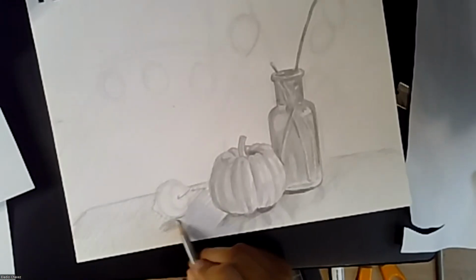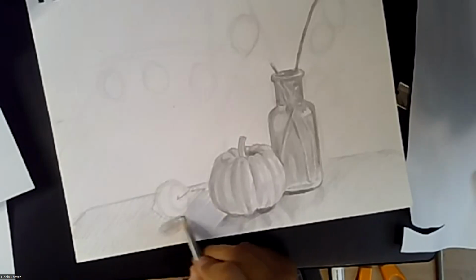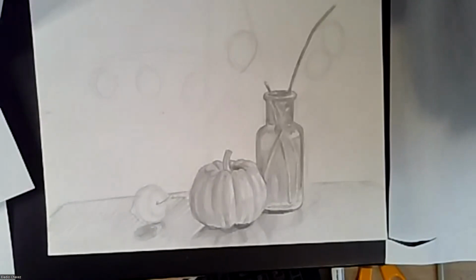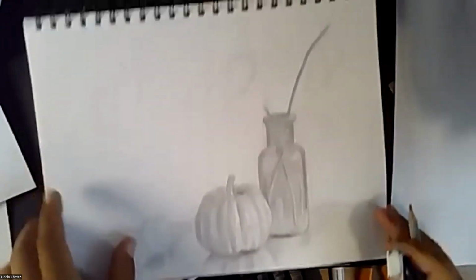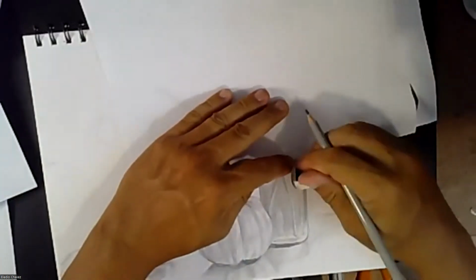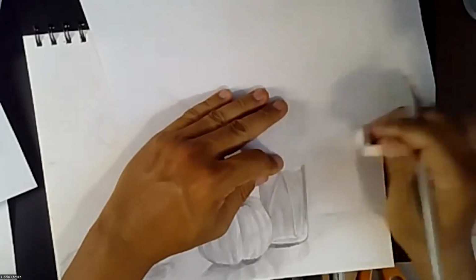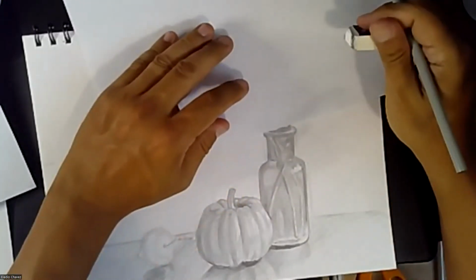Here, I'm gonna start simplifying because it's already gonna be 10:30. I'm gonna start just cranking it out. Let's see if I can bring some of my highlights back up. This one in here, especially that one right there. I know I can probably get it just a little bit lighter. Over there. Yeah, there you go. Yeah, see that? Bam.